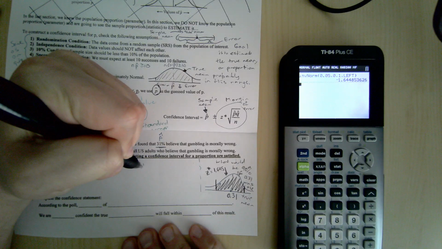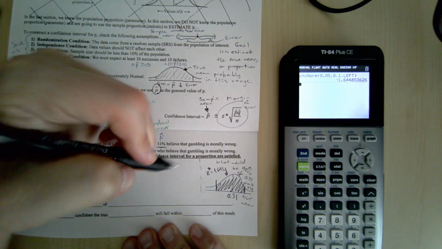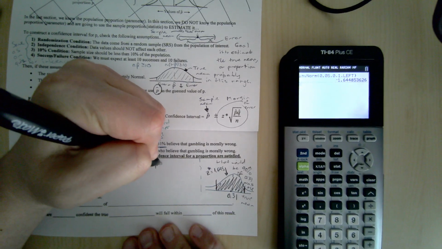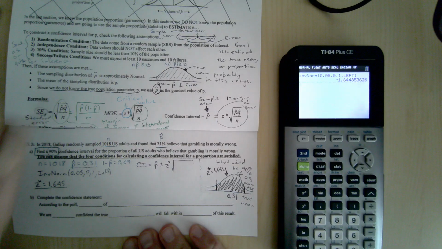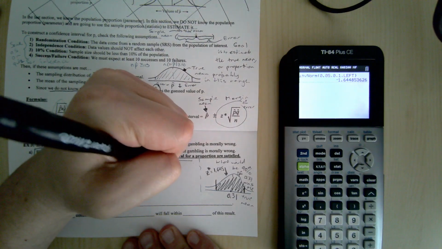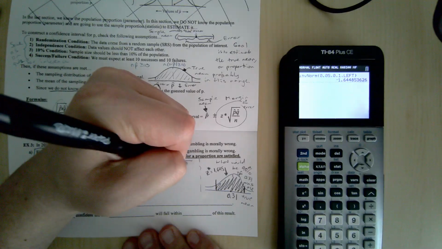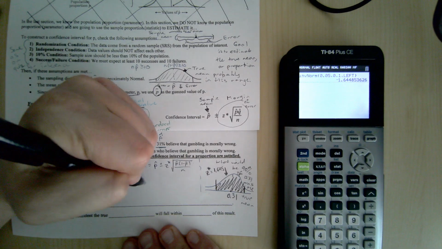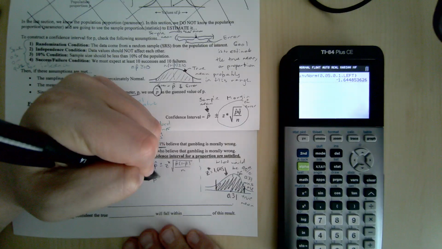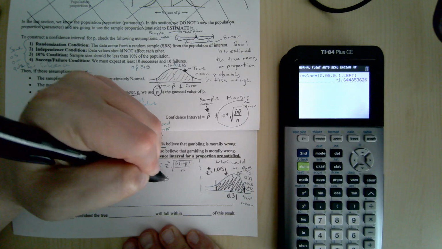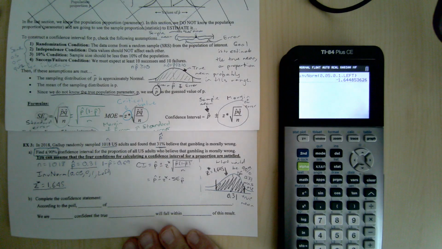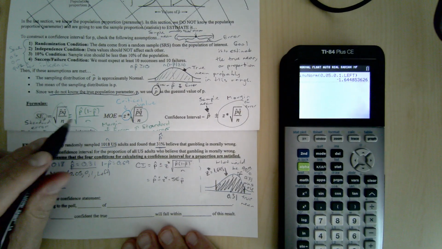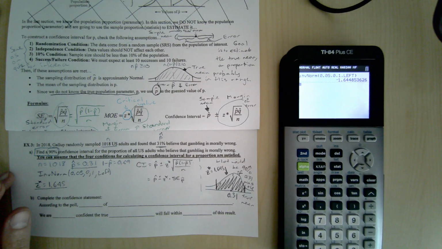Our confidence interval is p hat plus or minus z star times the standard error, which is the square root of p hat times 1 minus p hat over n.